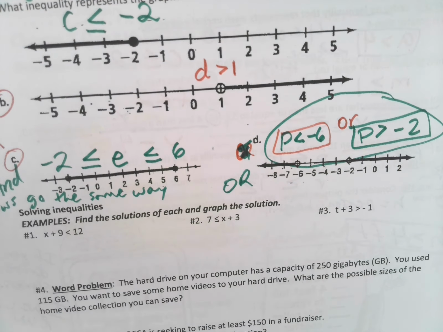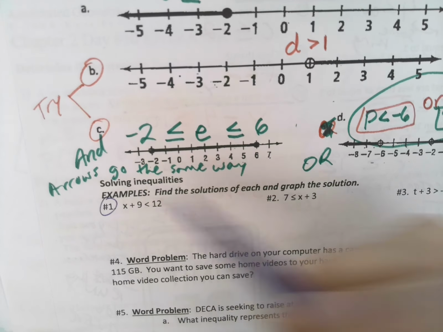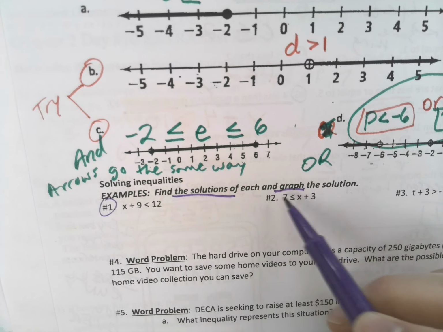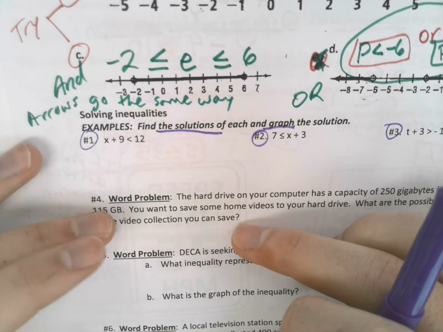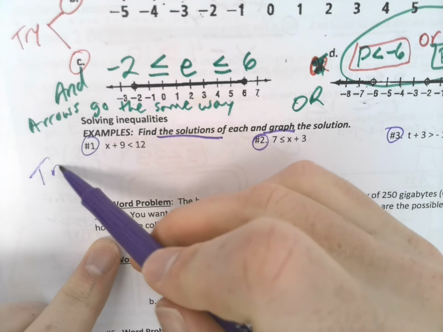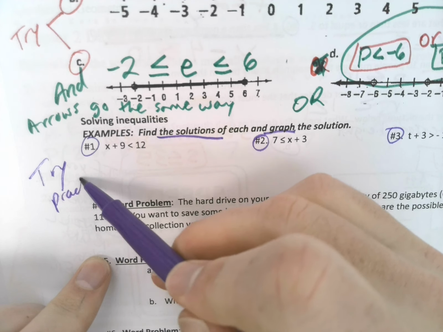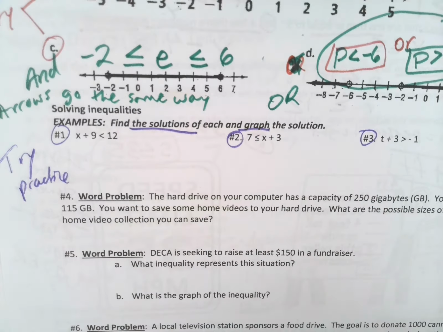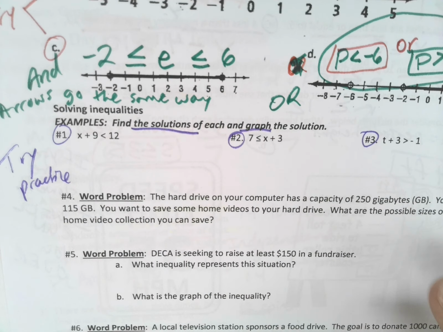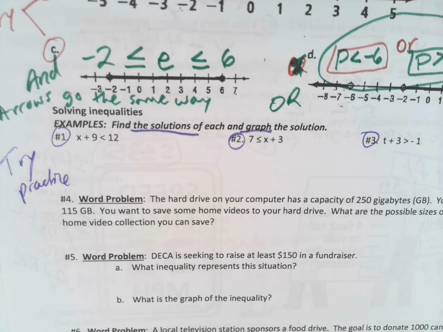All right, and we're going to end today, guys, by getting some practice by solving and graphing. So we'll get to these word problems to start tomorrow. But I want you guys to try and practice right now numbers 1, 2, and 3. So we're going to solve and graph. Go ahead. You can pause the video.